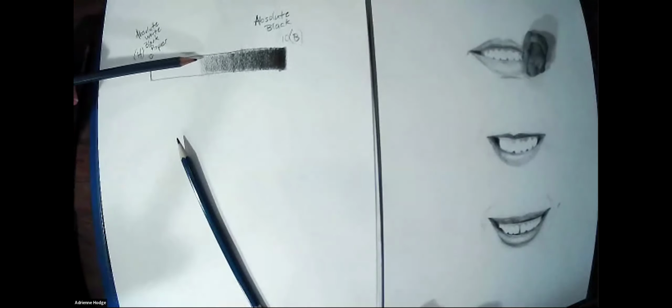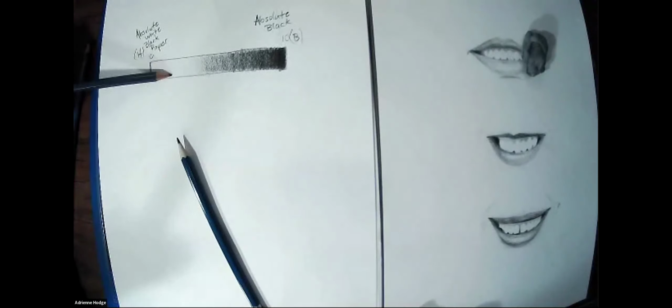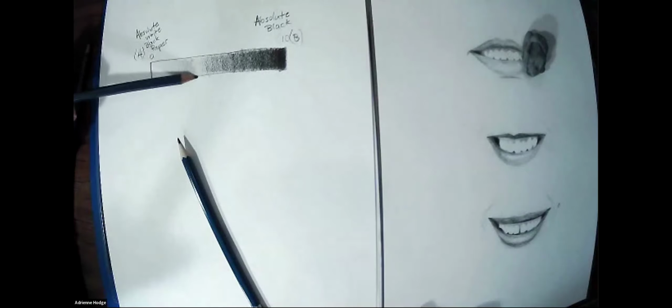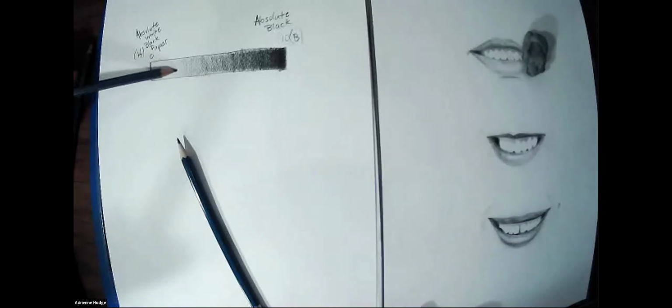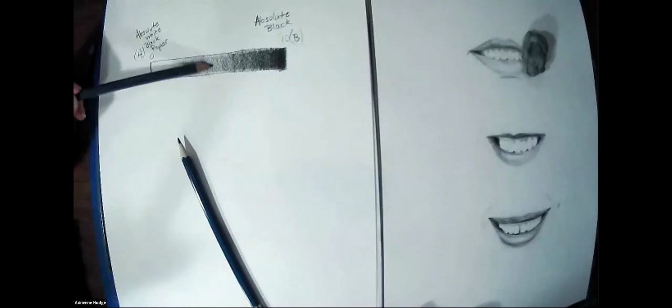So I'll switch to my H pencil for the lightest value here, and I'm really pulling up on the pressure because I want that 1 on the value scale to be just like a baby's breath, barely there. And then I'll gradually increase that value so I can get it to be more of that 3 and 4, and then meet it in the middle at a mid-tone.